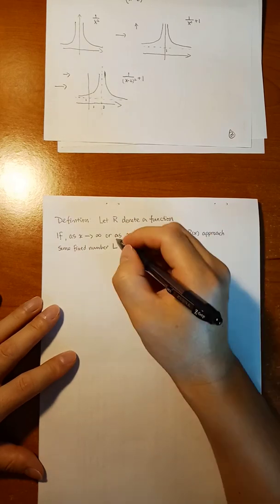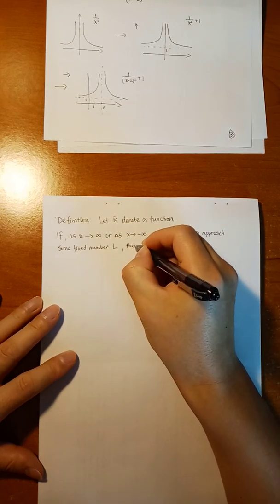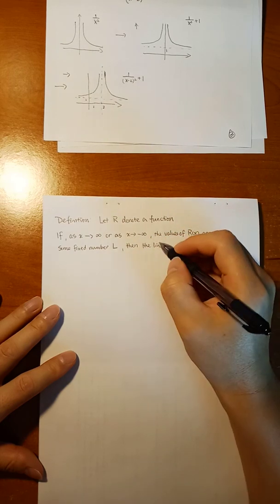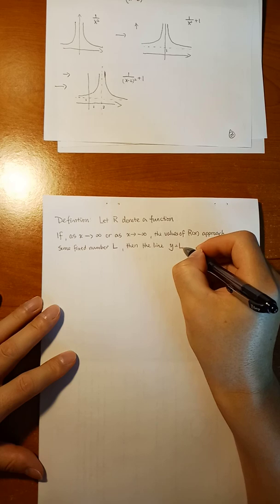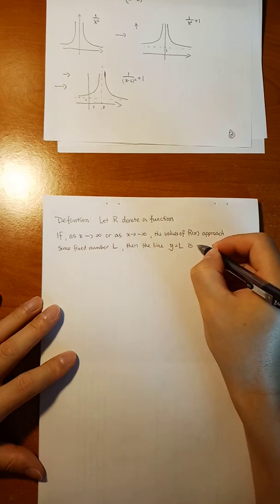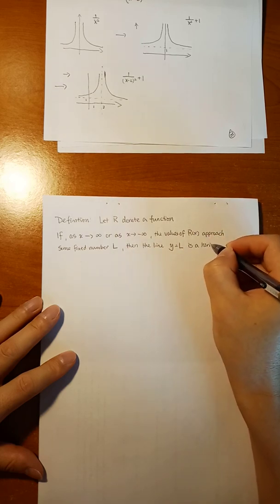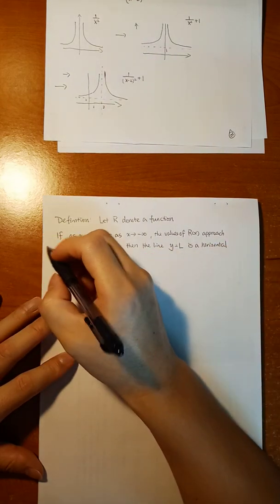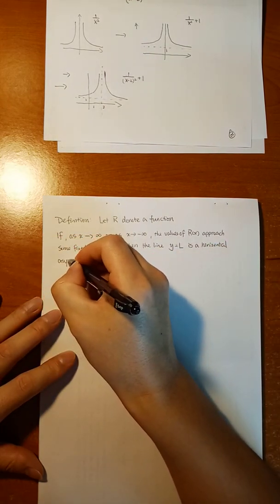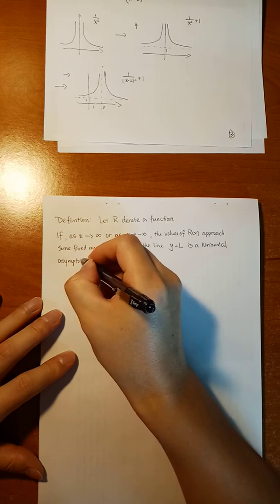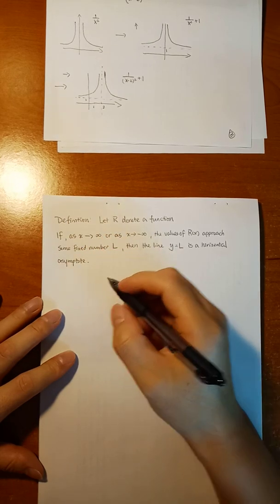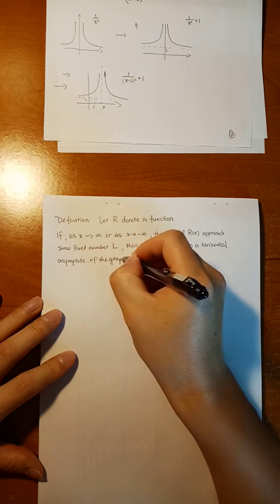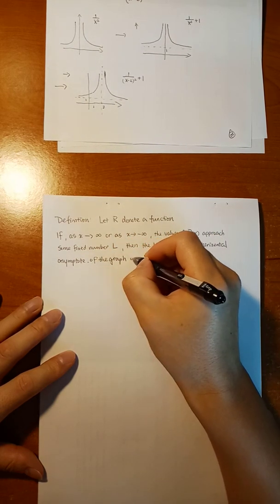Then the line y equal to L is a horizontal asymptote of the graph of R.